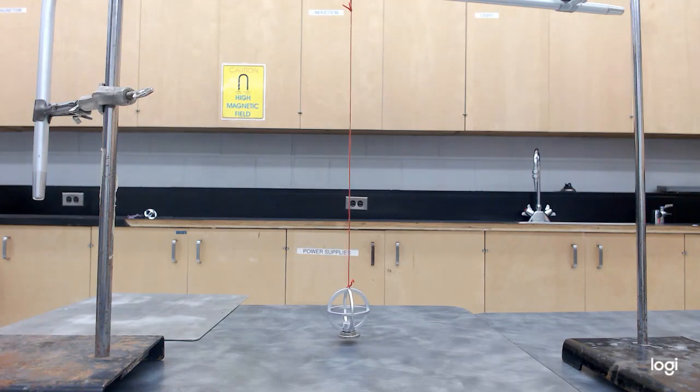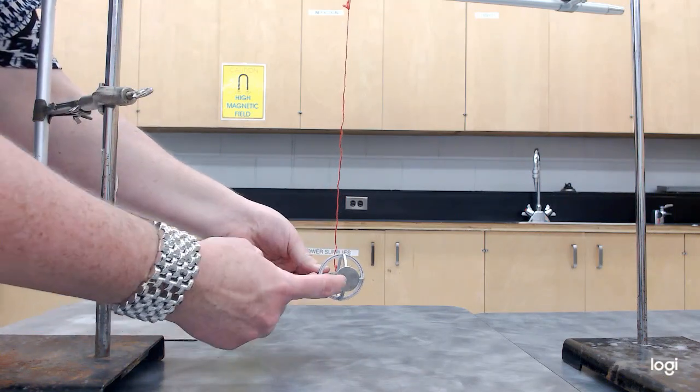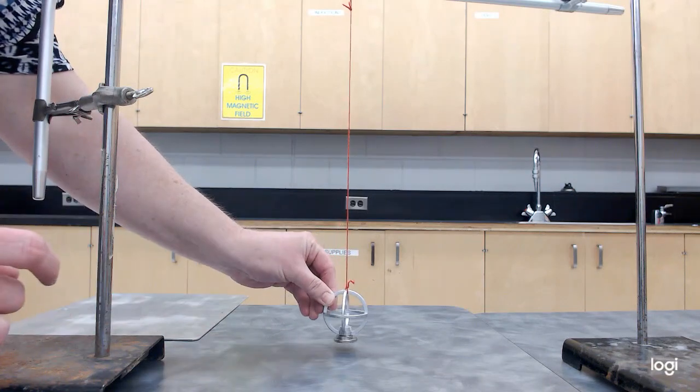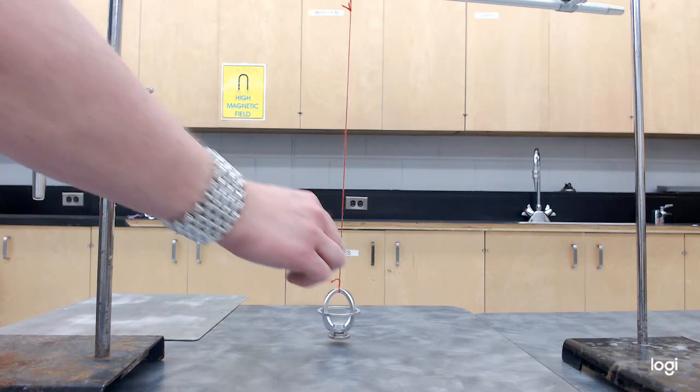Hello, Physics 40S. We have an example here of eddy currents that we'd like you to make note of. There's a few things that we're going to get you to write down. I'm going to start this pendulum swinging. You'll notice there's some neodymium magnets on the bottom, so very strong magnets just suspended. And I'm just going to start them swinging.